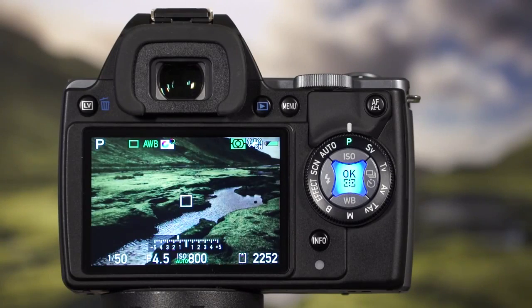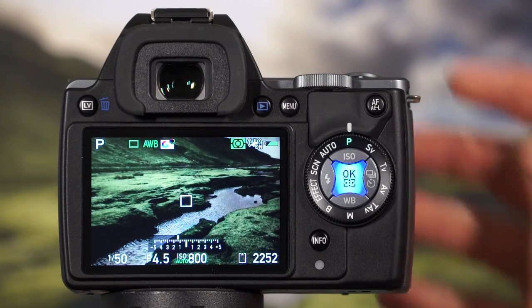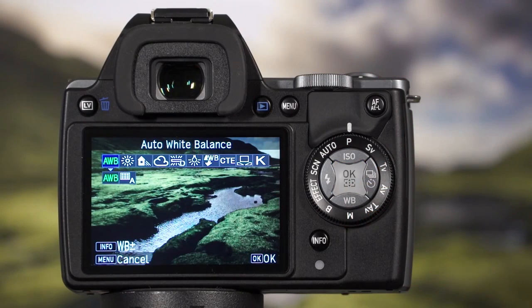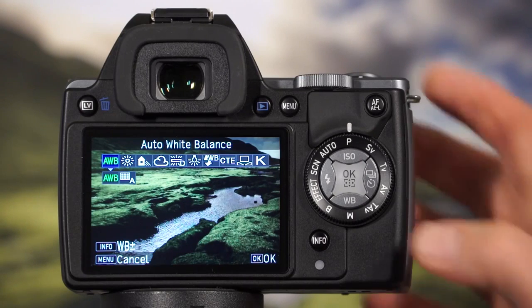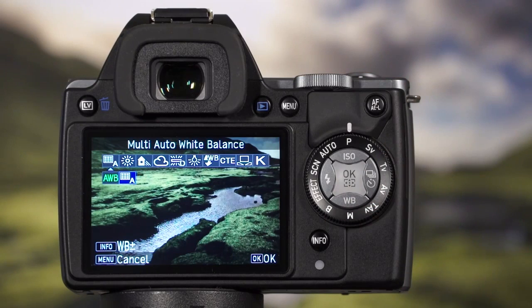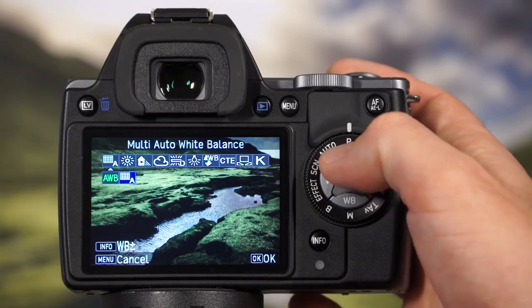To access the white balance settings, simply press the white balance button. The first option is Auto White Balance. With this setting, the camera will automatically adjust the color temperature. The Auto White Balance setting has two different options: the Standard Auto White Balance and the Multi-Auto White Balance. Select the Multi setting if you're shooting in areas with multiple light sources.